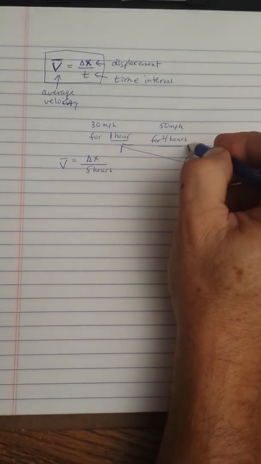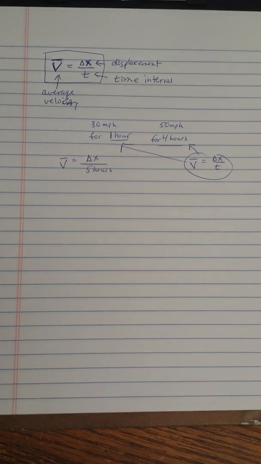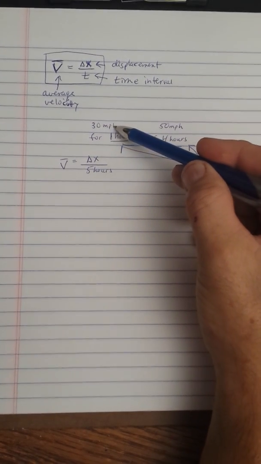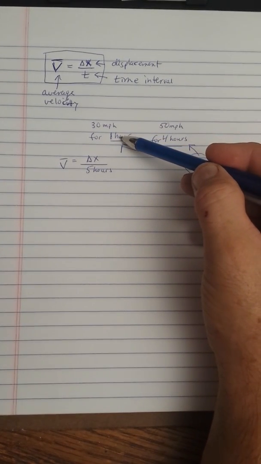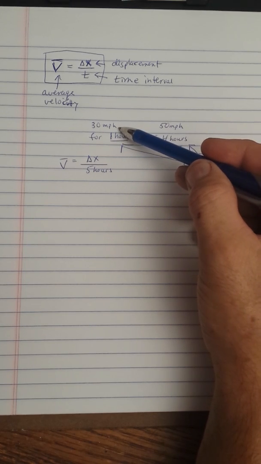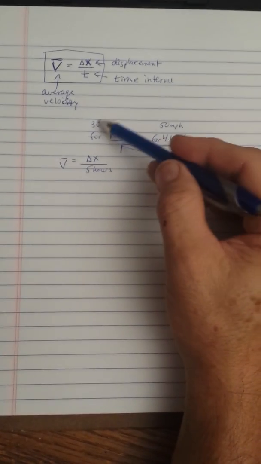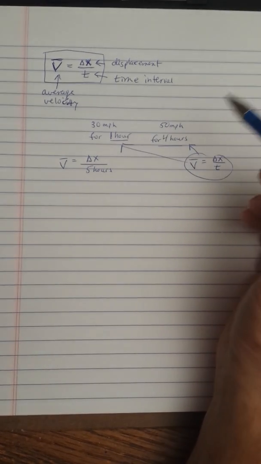And we can do the same thing for this situation and try to find out what is the displacement. But in this case, I think the numbers are easy enough. We can probably logically work through it. If we're traveling 30 miles per hour and we travel for 1 hour, I'm hoping it's obvious that this object, or you or whoever this is, travels 30 miles during this part of this motion.